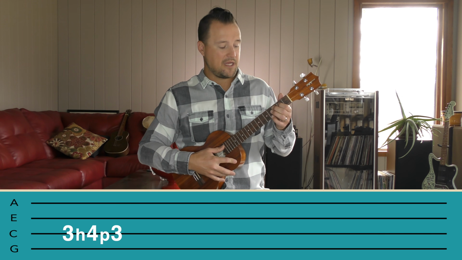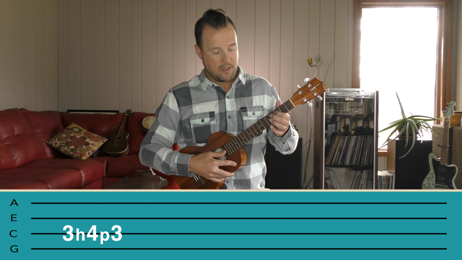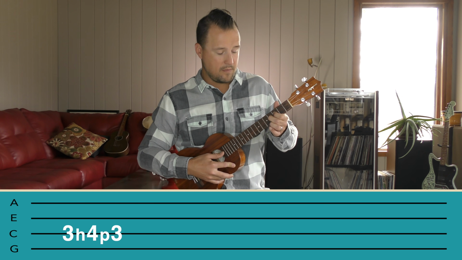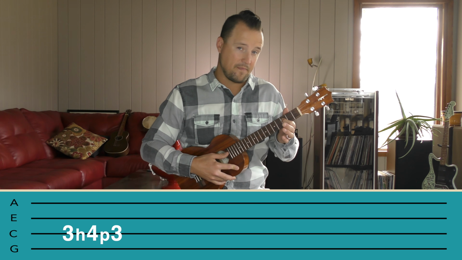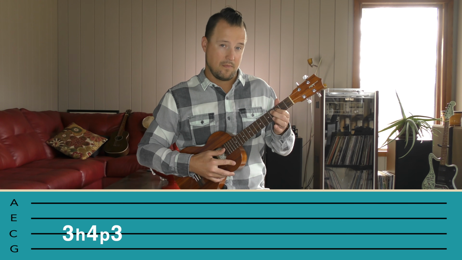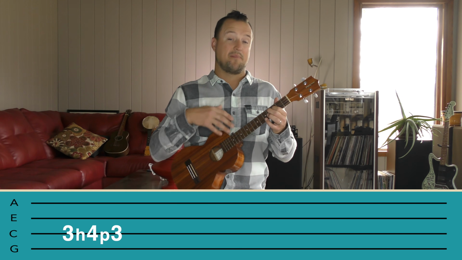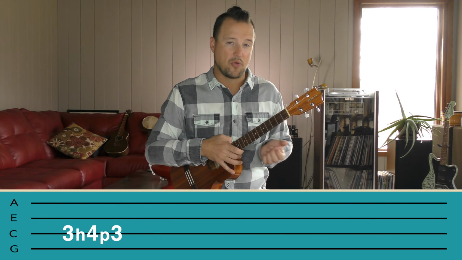And what that looks like is you play the 3rd fret here, you hammer on the 4th, and then you pull off the 4th. So you get 3 notes there with 1 single pluck. That sounds like this. 1, 2, 3. That could be used in a lot of different ways, but it's something I've definitely encountered in uke music.